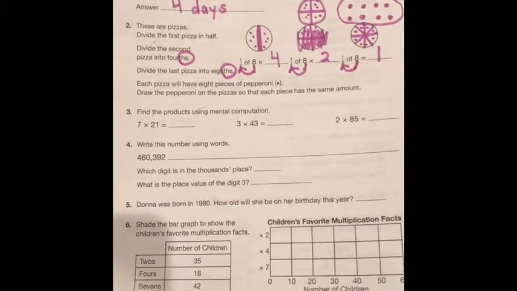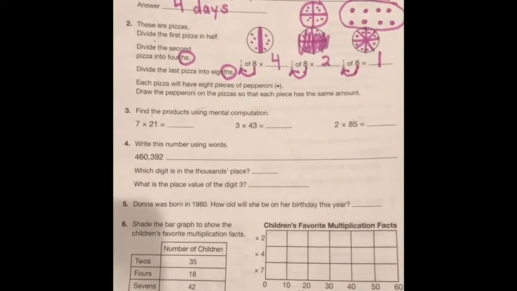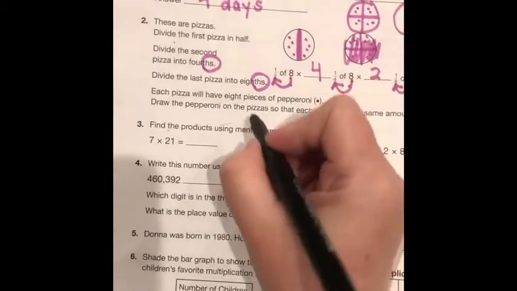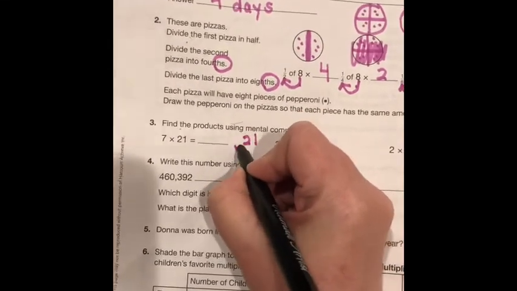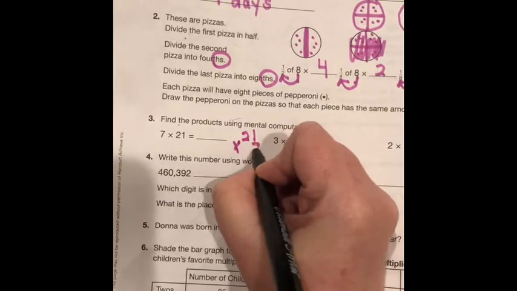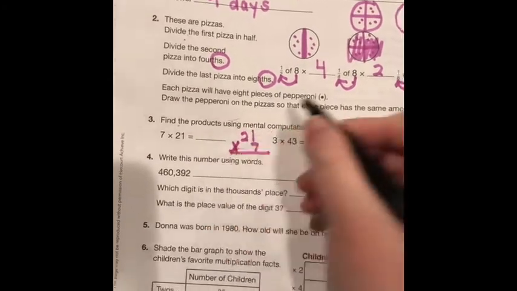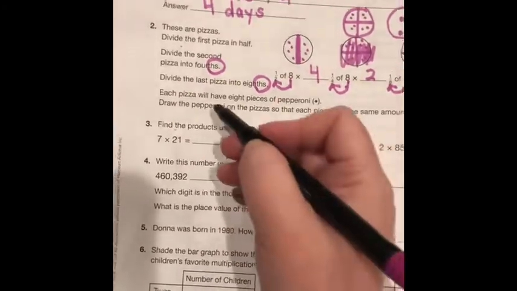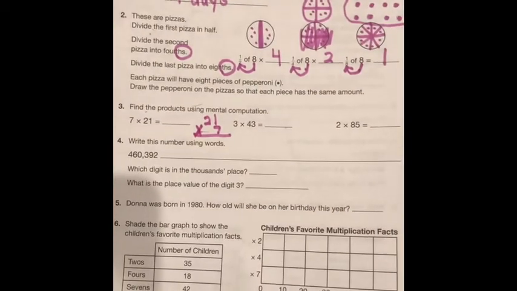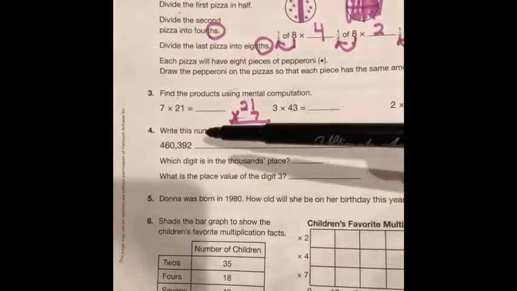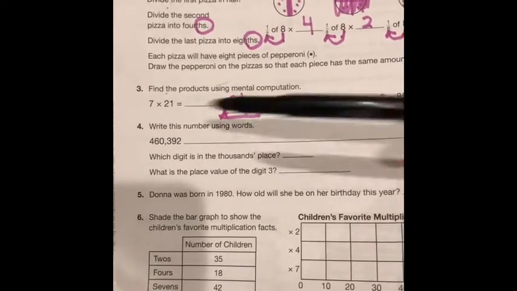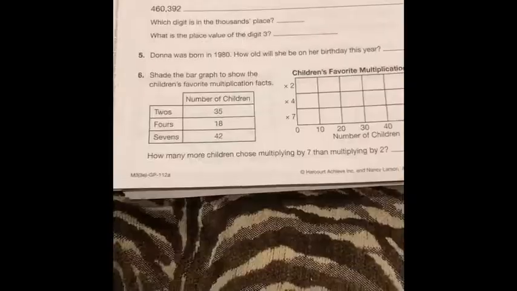On number 3, you can use mental computation, or if you need to, you can write them vertically with the big number on the top and do the up and over boogie that we do and see how that works for you. On number 4, I would recommend putting this number into the place value house.